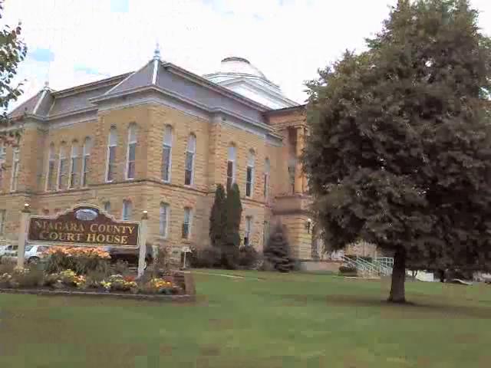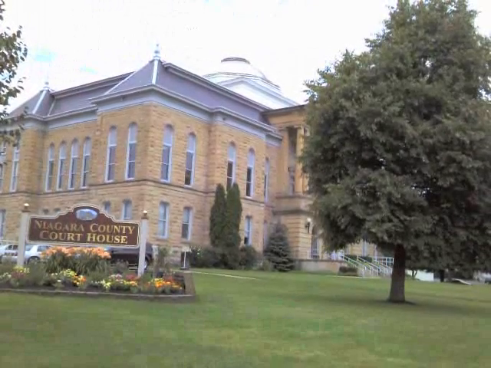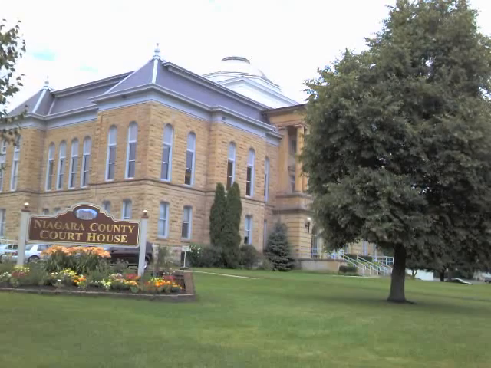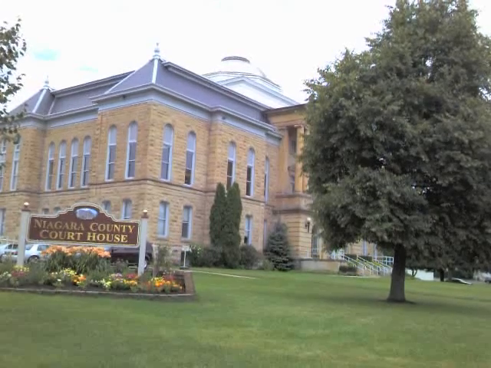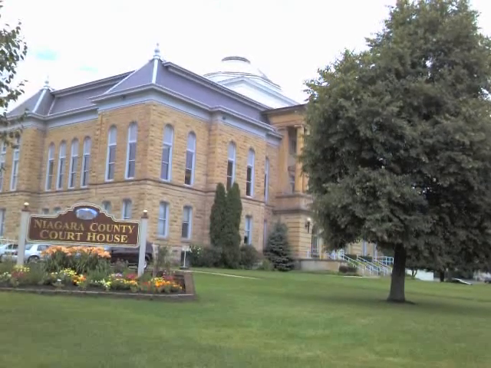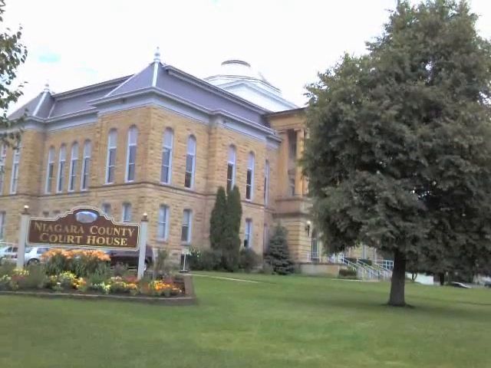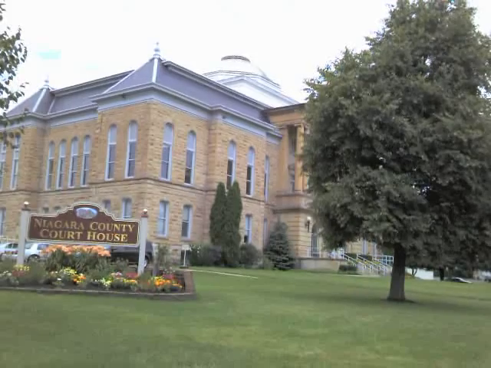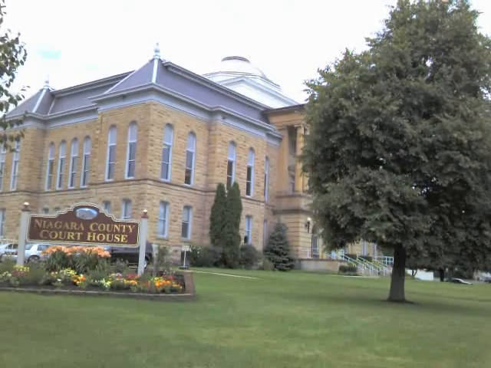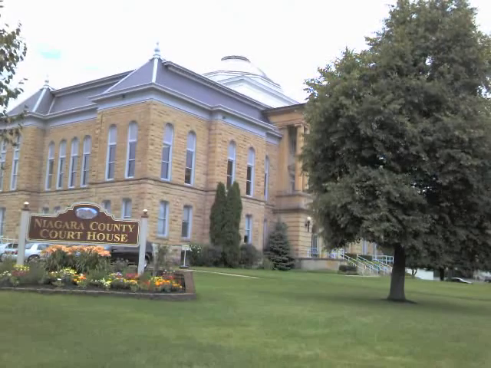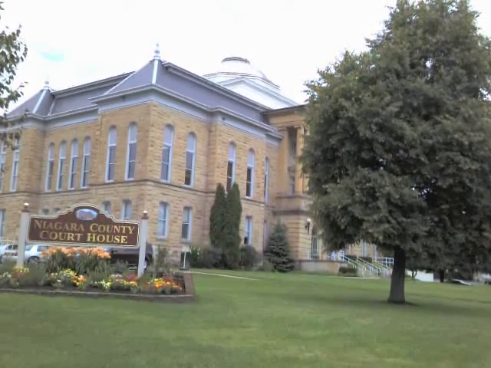We're at the Niagara County Courthouse. In this building, many laws are discussed and passed as the legislature meets here. The district attorney's office is here as well. And there's many courts, such as family court, where laws are upheld and enforced. The county clerk is here. And this is also where people come for a pistol permit.